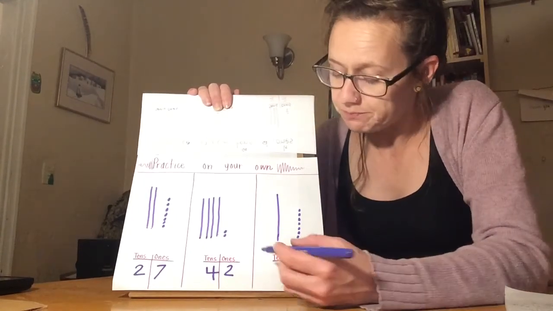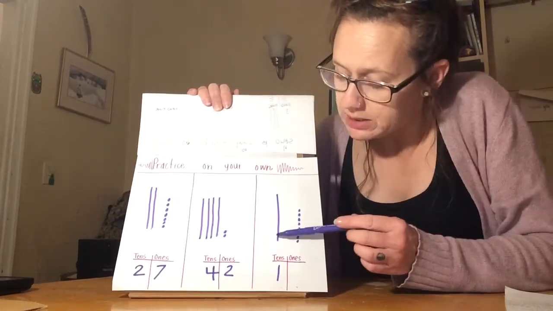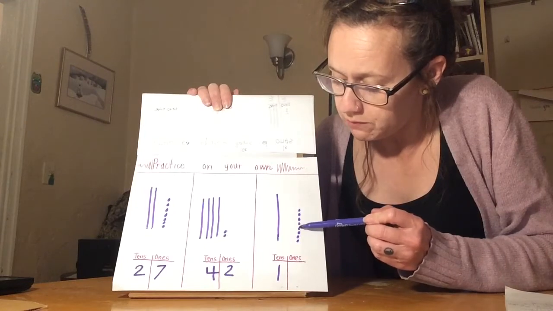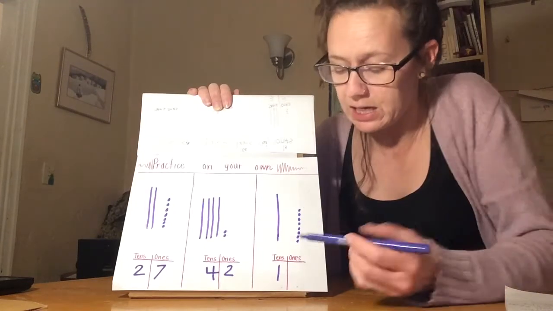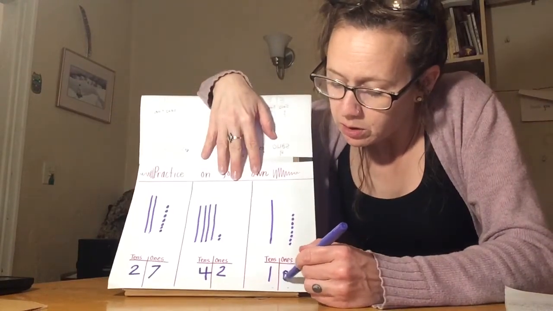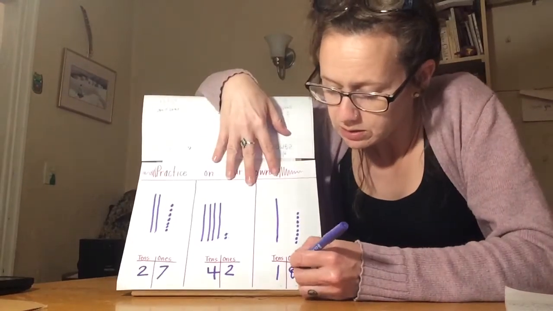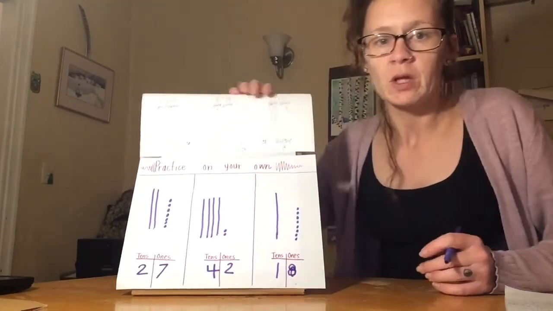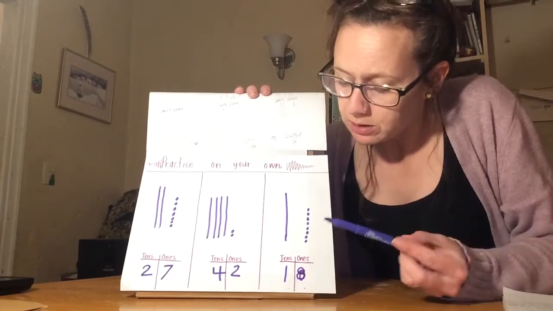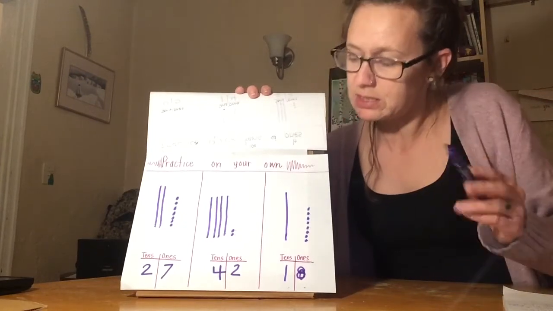And our last one, looks like we have 1 ten, and let's see how many ones we have. 1, 2, 3, 4, 5, 6, 7, 8. Making the number 18. That looks like a terrible 8. Sorry, kids. All right, let's go ahead and go back and count to double check. 10, 11, 12, 13, 14, 15, 16, 17, 18.